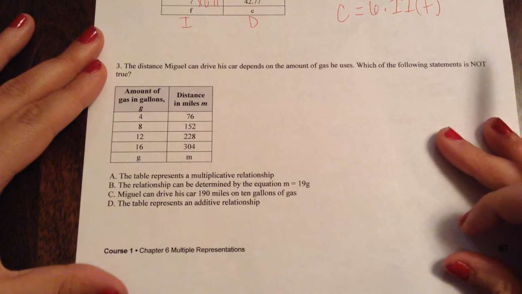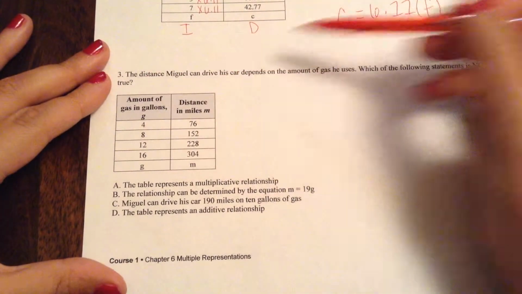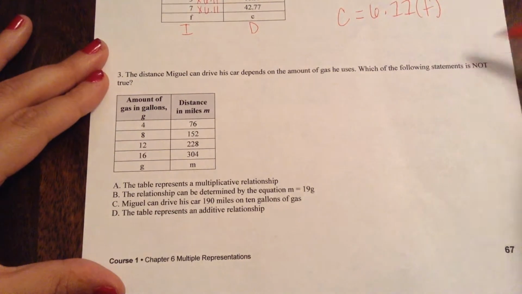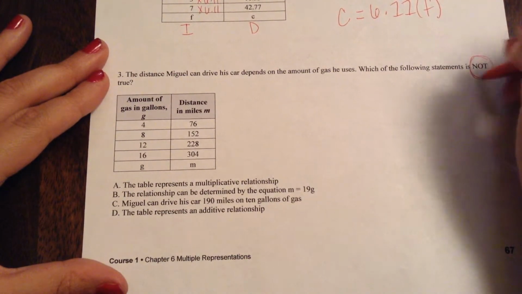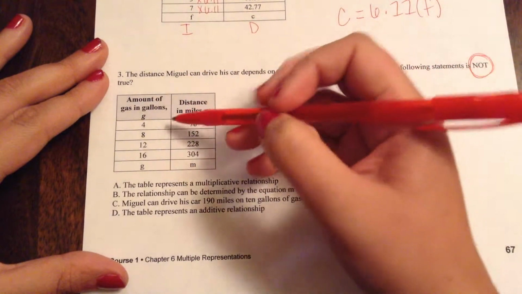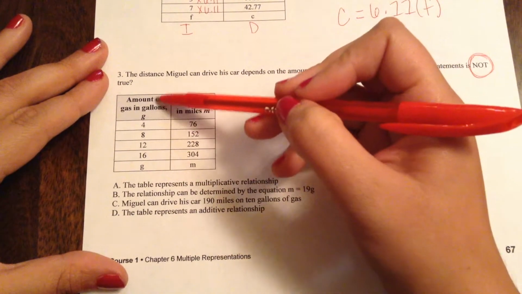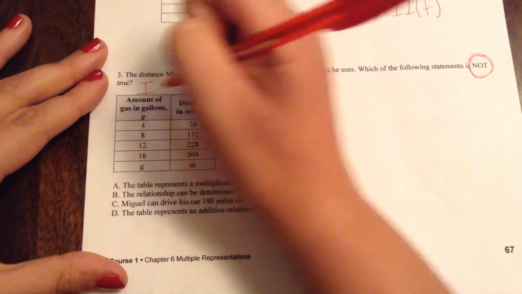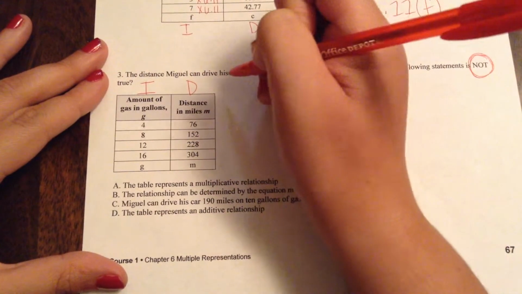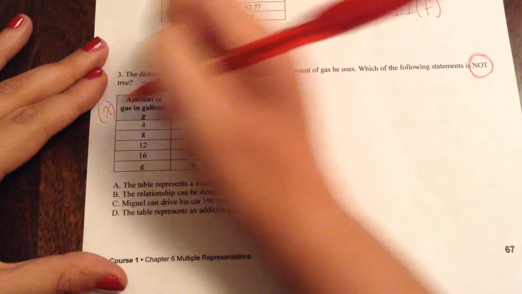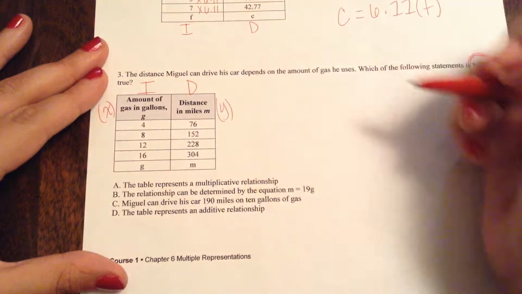All right, number 3. The distance Miguel can drive in his car depends on the amount of gas he uses. Which of the following statements is not true? Okay, so here we have the number of gallons and the number of miles. So this is my independent, this is my dependent, okay? Now, again, this is x, this is y, okay?